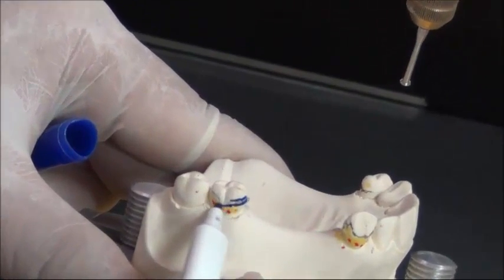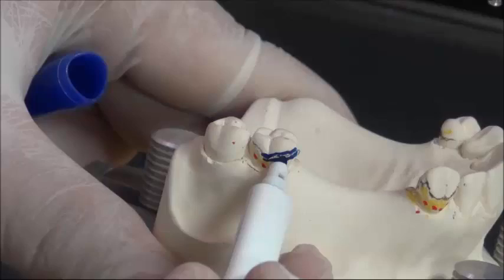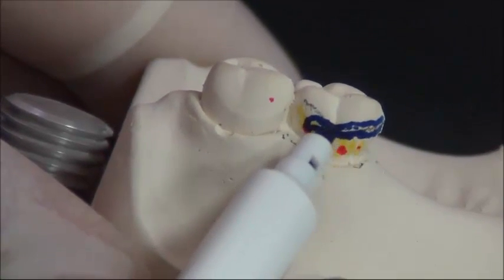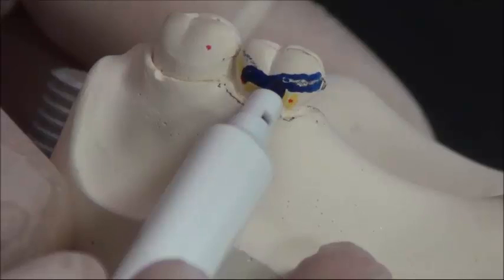Notice that I'm still over the survey line. And the last tip, or the last third of the clasp, goes into the undercut. So this is my clasp. And the tip of it is inside the undercut.